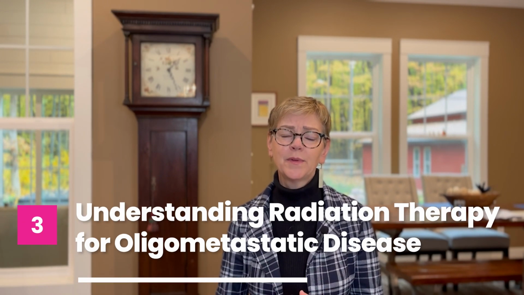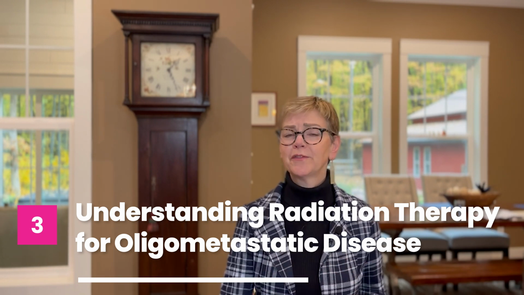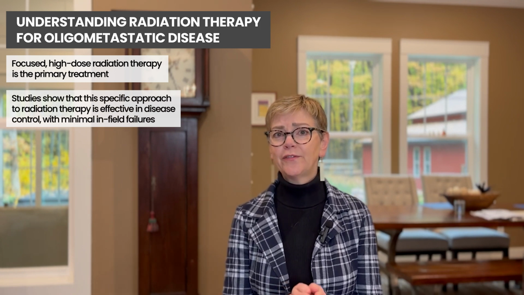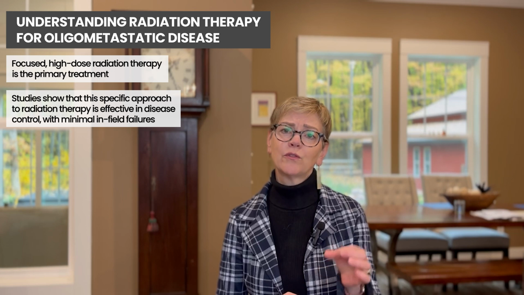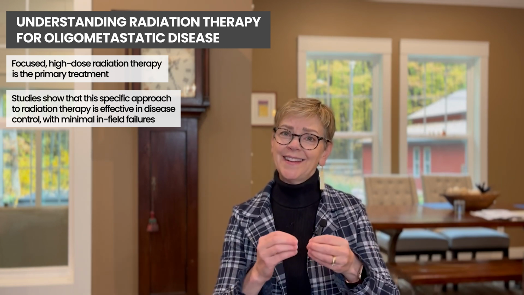Now, what do we know about this type of radiation therapy for this type of metastatic cancer? Most studies have followed people for 1 to 2 years, and it looks as though we get very good disease control. So we don't tend to see what are called in-field failures. We don't tend to see cancer growing in the area that was radiated. It doesn't grow again in that area because such high doses were given. And because it's very carefully shaped to the area of the cancer, we don't see a lot of side effects or normal tissues getting radiated.